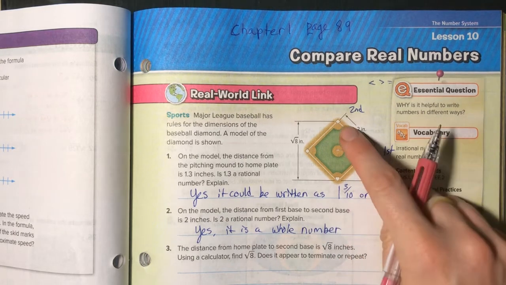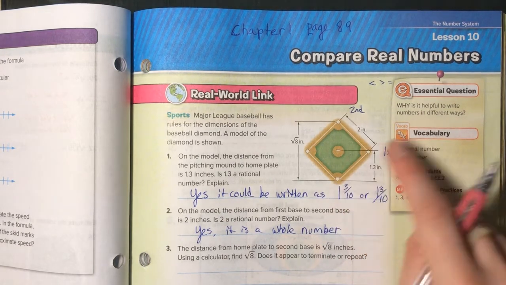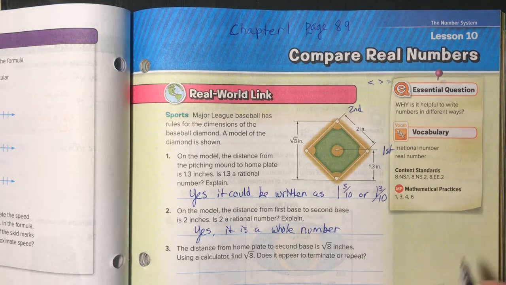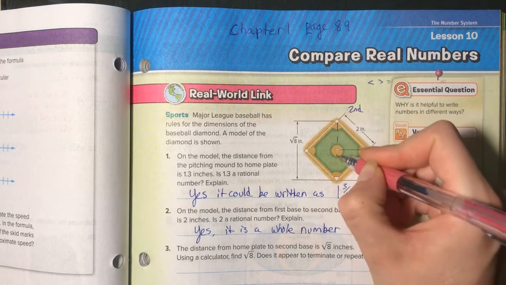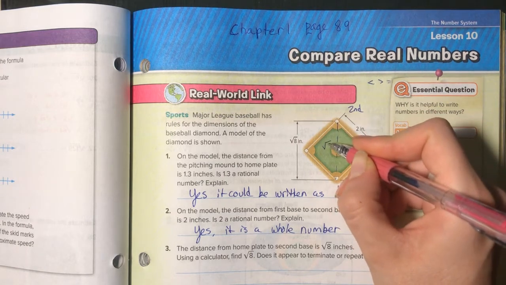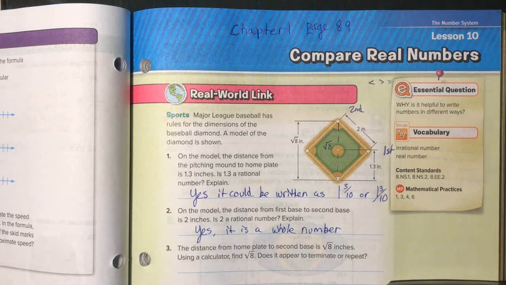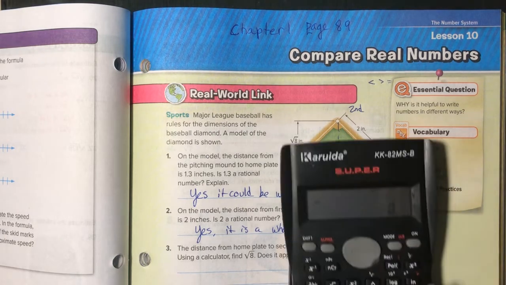The distance from home plate to second base is square root of 8 inches. Use a calculator to find square root of 8. Does it appear to terminate or repeat? Terminate, remember, means end.